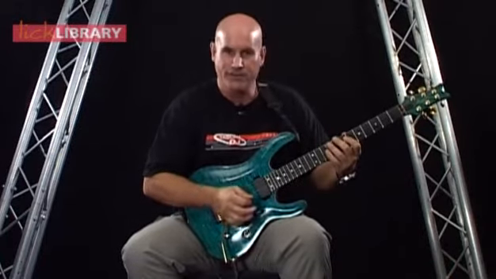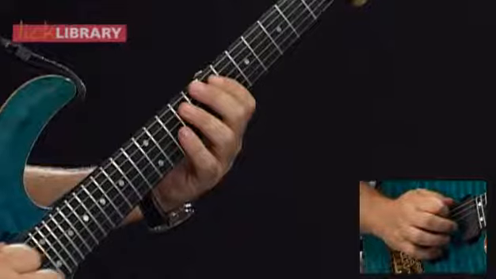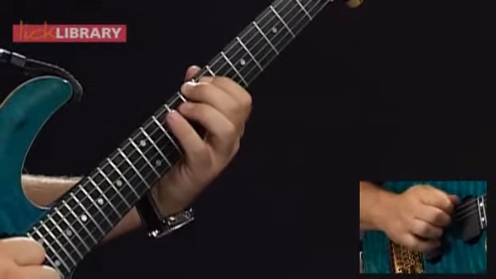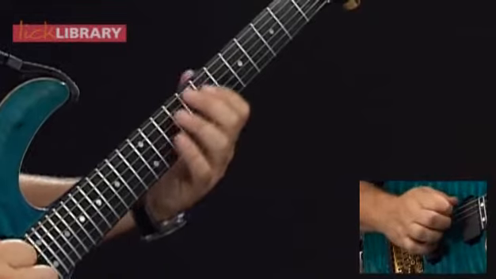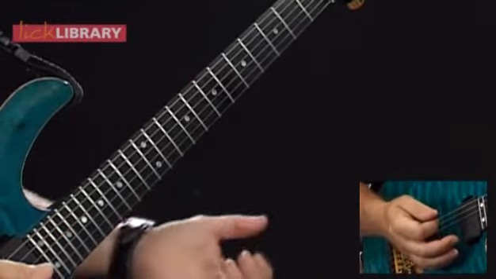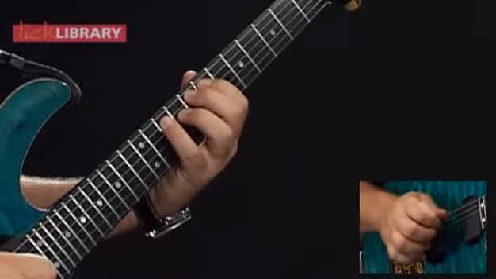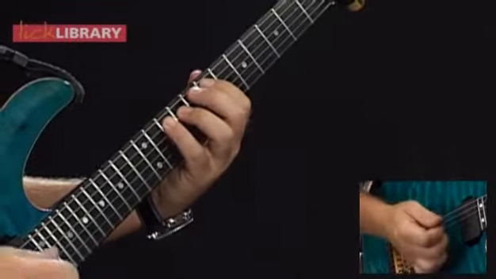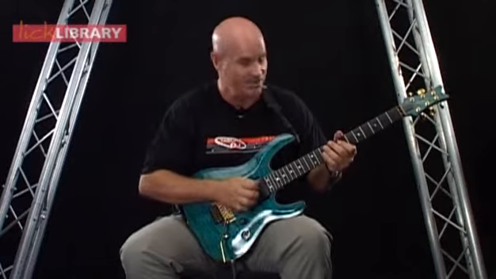Now, the root, third and fifth is exactly as it says. You go root, which is going to be number 1. Then we just count up the scale, 1, 2, 3, and that gives us the third. So now we have C and E. Now we count up again to get the fifth, 1, 2, 3, 4, 5, and we have root, third and fifth, and that gives us a triad, and that triad will be a C major triad.